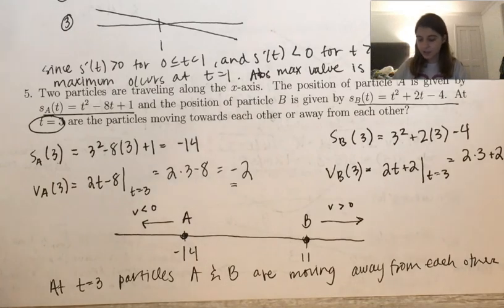So that's it for the worksheet on particle motion. Eventually you'll do some of this backwards with integrals. All of ours were either position to velocity, velocity to acceleration, or position to acceleration. But when you start doing integrals, you can do acceleration to velocity, velocity to position, and acceleration to position.